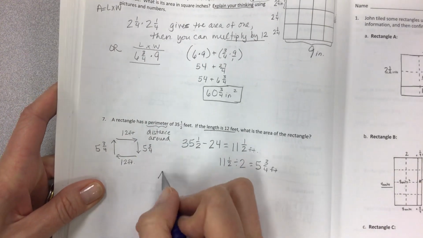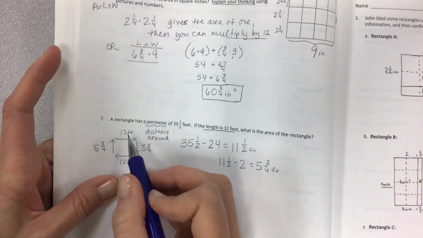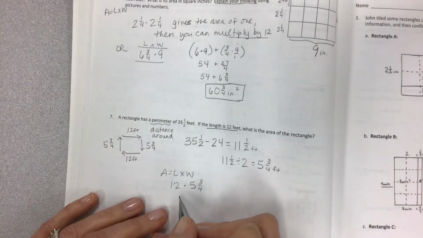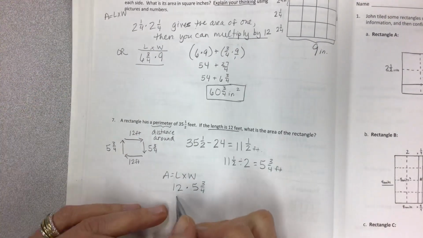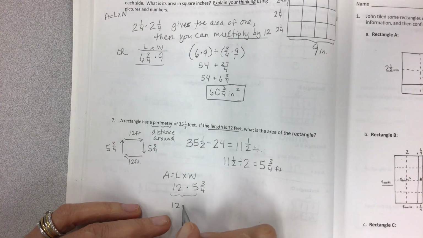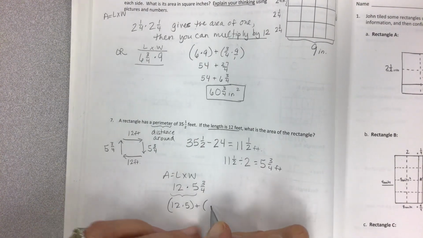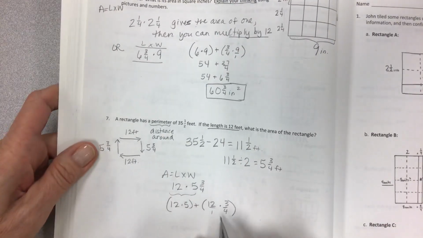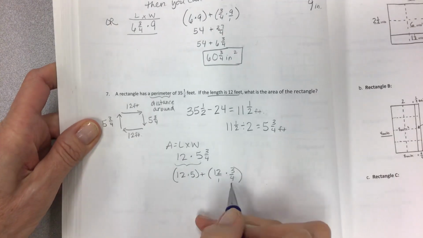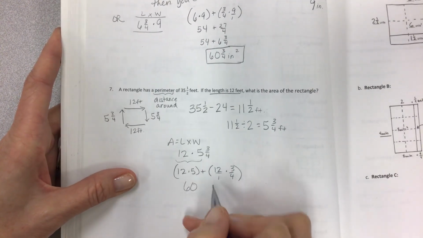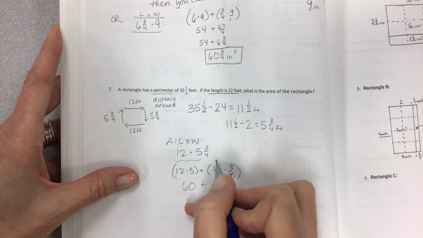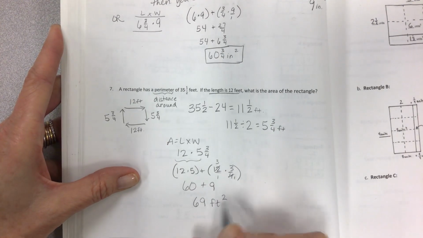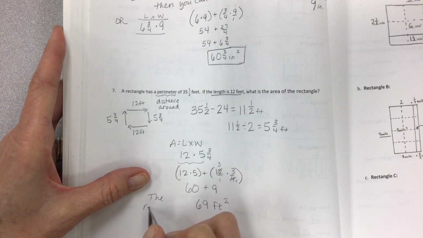And then once you have this, we have to find the area. And so you would take your 12 times 5 3/4. And here, I do jump around a little bit with all the different methods, but you can do 12 times 5, and then to that add 12 times 3/4. And that is actually one of the simpler ways because 4 and 12 can be simplified, and I know 12 times 5 is 60. So we get a whole number here, and that will be the feet squared, the rectangle.